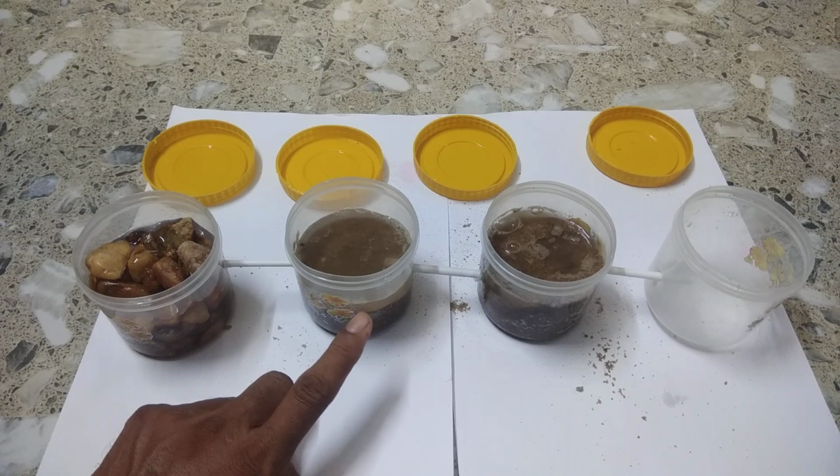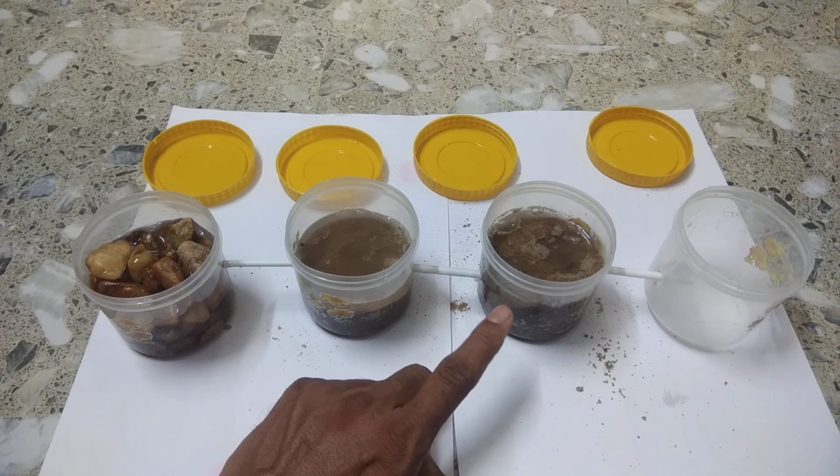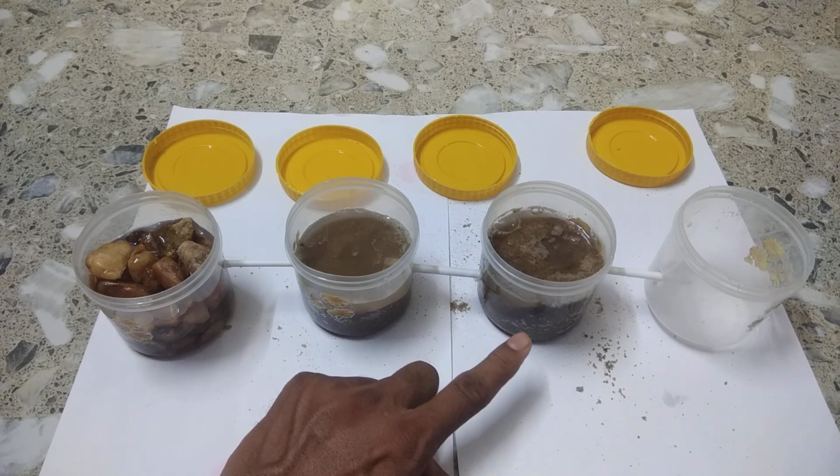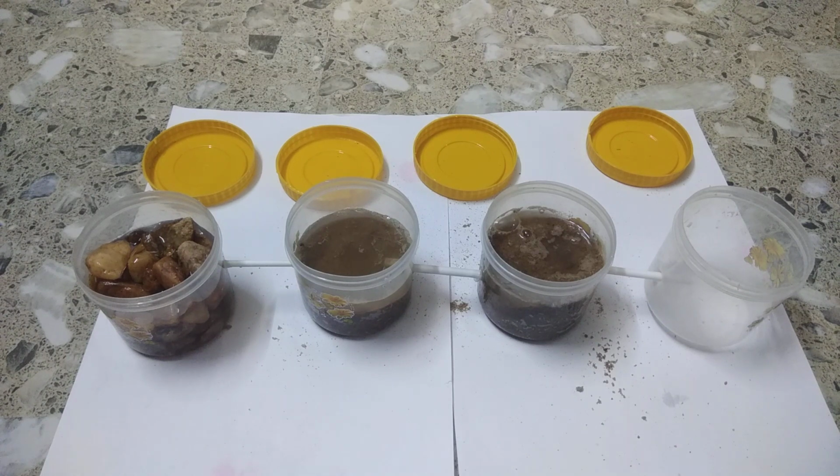After the second chamber, it goes to the third chamber. In the third chamber, there is fine sand, coarse sand, fine sand, and charcoal, which also filter it. And in the last chamber, you will find filtered water, and this model is very efficient.